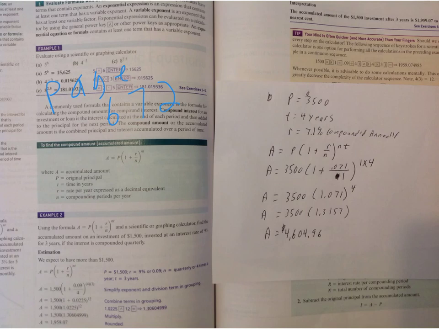Well, I saw your question on the discussion board. You asked about how to find compound interest or compound amount. You're given a principal of $3,500. Time was 4 years. The rate was 7.1%. Now, you didn't give this information. I just kind of assumed it's compounded annually.